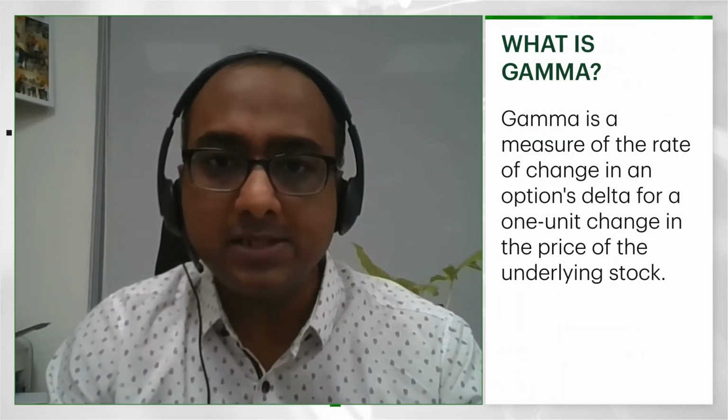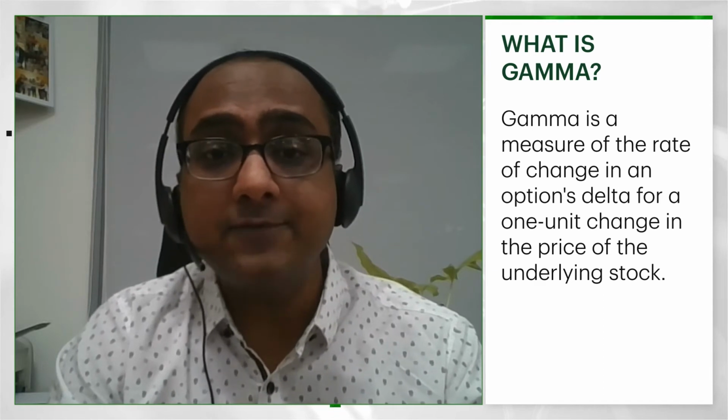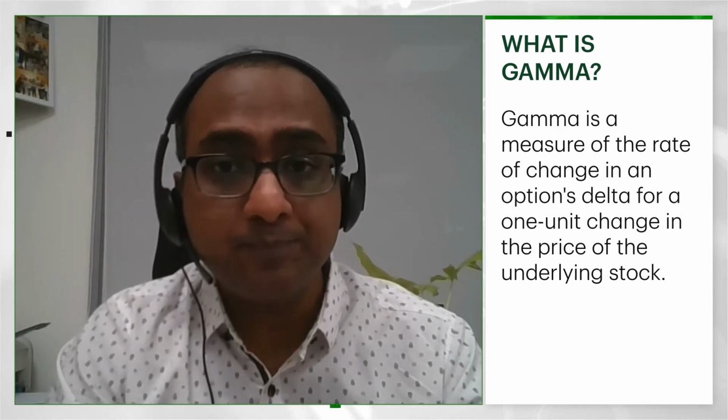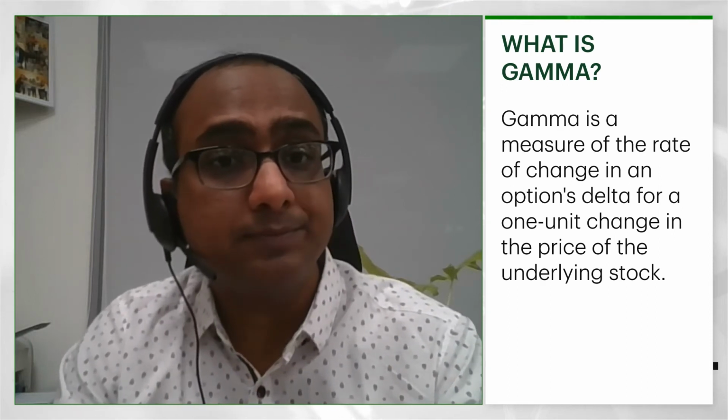Let's move on to our next Greek, gamma. What does gamma measure? Gamma is something known as a second order option derivative, and the reason is because it is not directly checking the sensitivity of the option's price relative to another base variable. It is actually, very interestingly, measuring the sensitivity of the option's delta relative to what is happening to the underlying stock. In other words, it measures how quickly the delta is moving for a given change in the underlying stock.